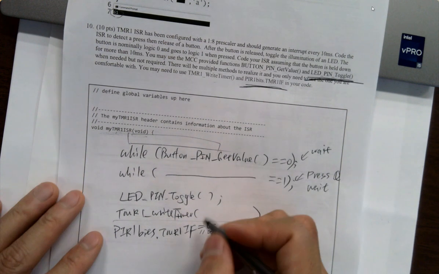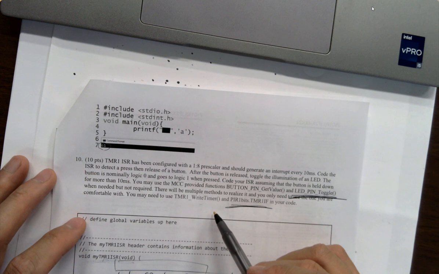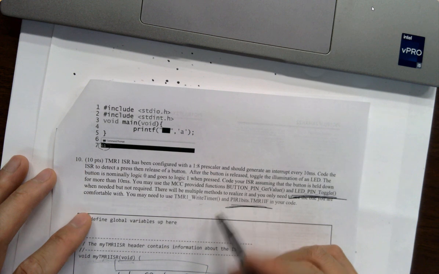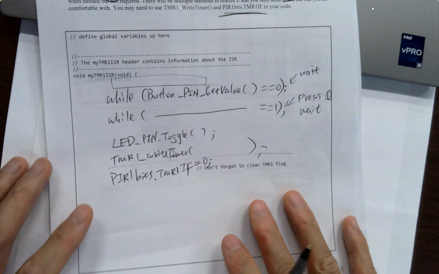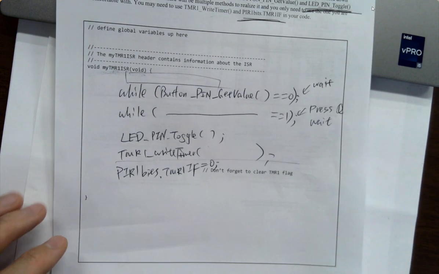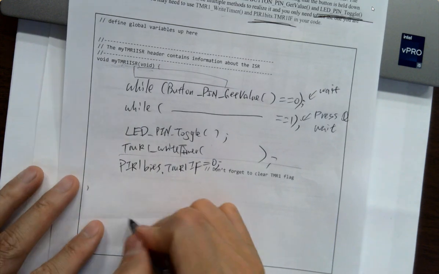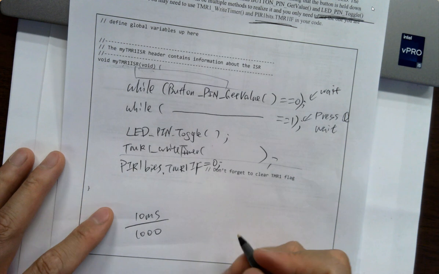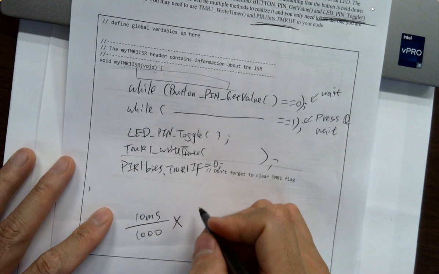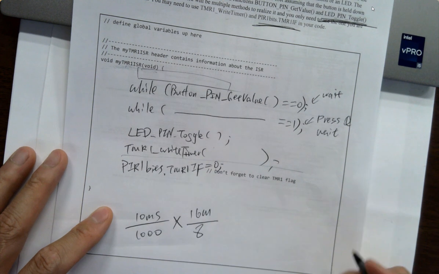So this one, how long is it? It's asking you for 10 milliseconds, right? So 10 milliseconds to a calculation. I didn't take points off if you were not making this exactly right. I was super generous on grading this one. So 10 milliseconds divided by 1,000, converting to seconds, times what? Times timer 1, which is 16 megahertz divided by the prescaler, which is 8.